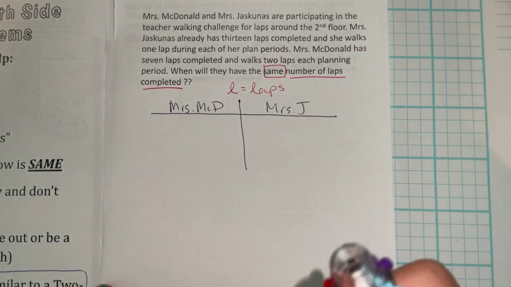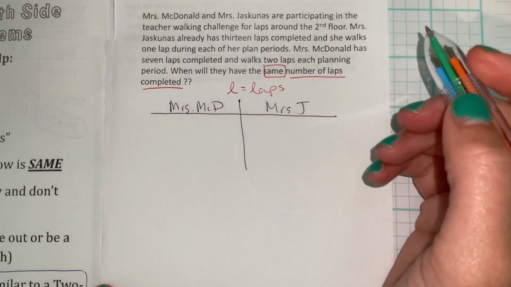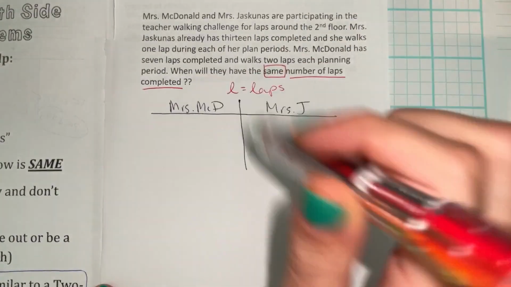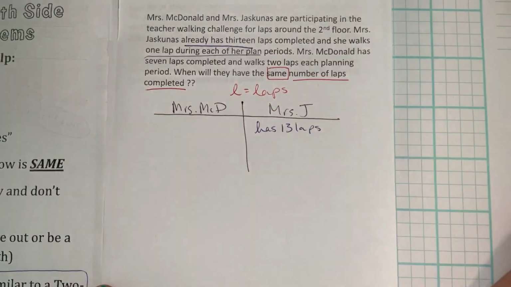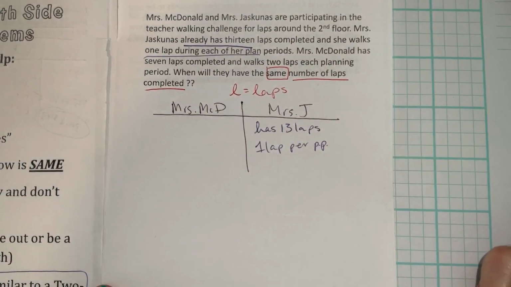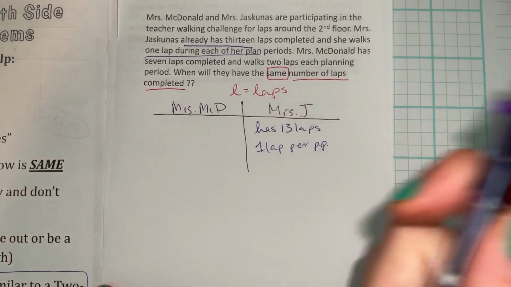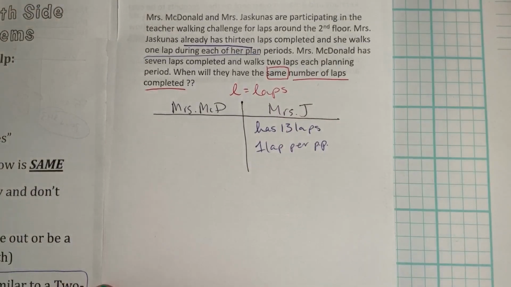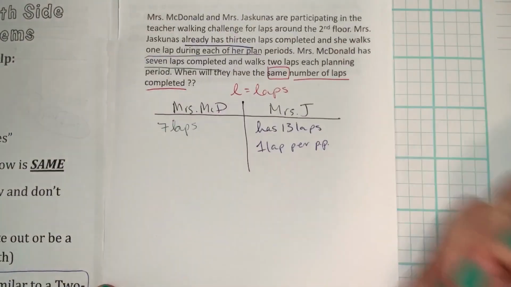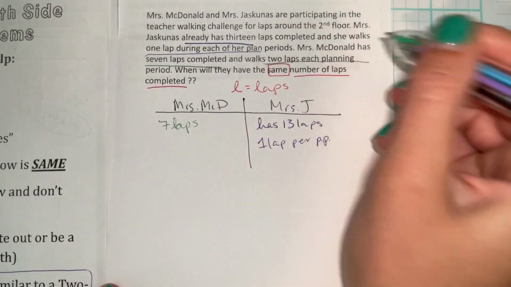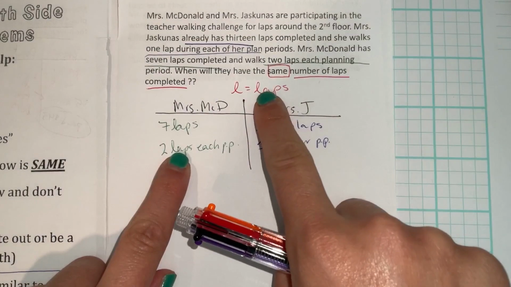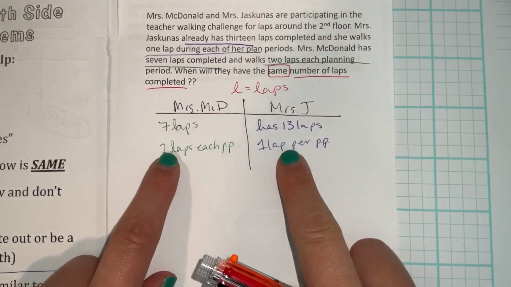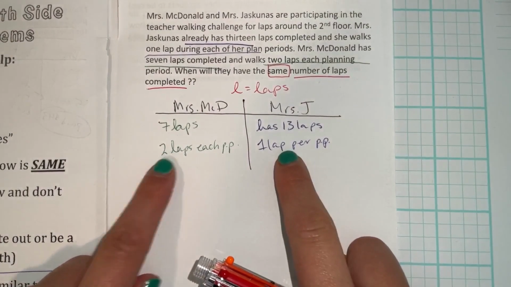What do we know about Miss McDonald? Well, I'm sorry, we start with Miss Juskunas. We already know she has 13. She walks one lap during each of her planning periods. And that's all we know. Then we got Miss McDonald. Miss McDonald has 7 laps and she walks 2 laps each planning period. Well, I know my variable L for laps is going to go with this 2 laps each planning period, and this 1 lap each planning period.